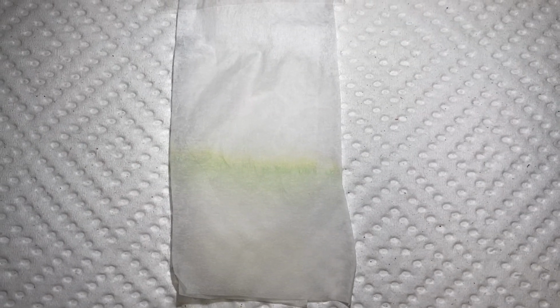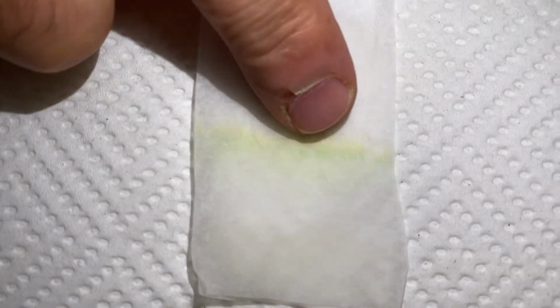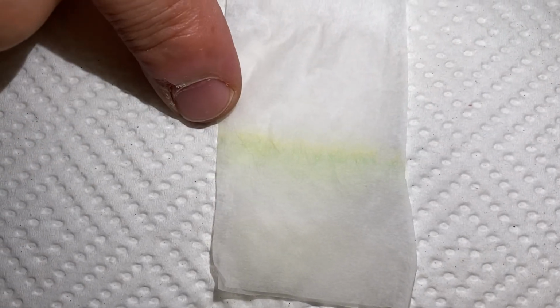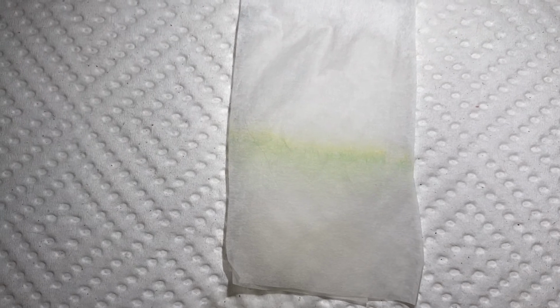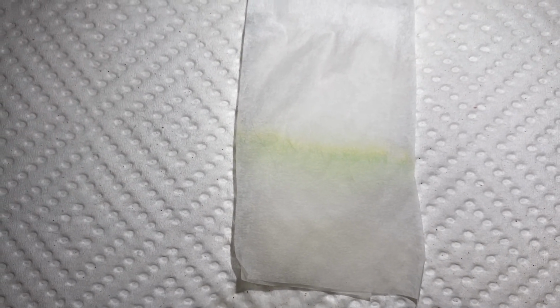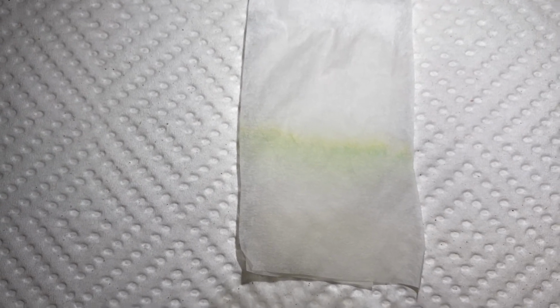The pigments we can see in spinach leaves are carotenes, which are yellow. And if you look up here, you see the yellow line up there. There's a little bit of green and a little bit of yellow. That yellow is the carotenes, and the green pigment is the chlorophyll. This solvent we used was the rubbing alcohol.